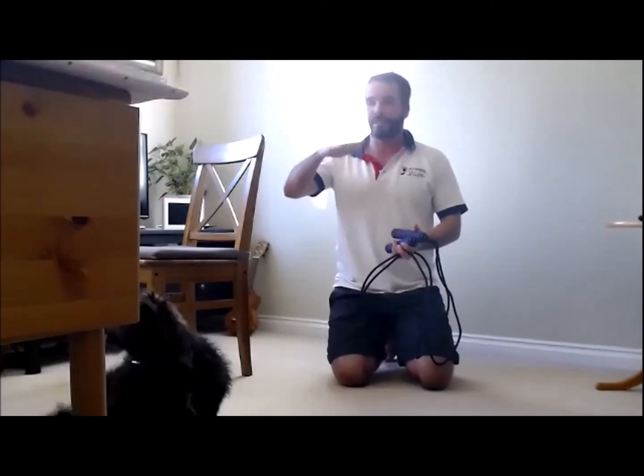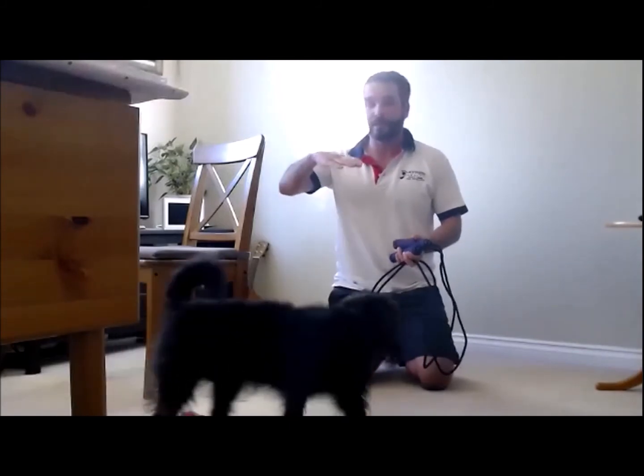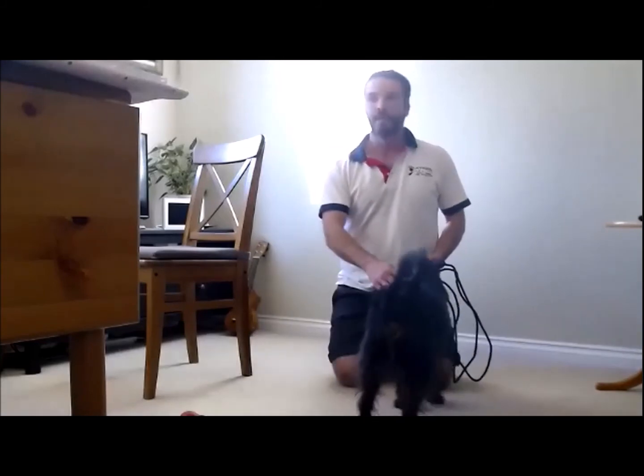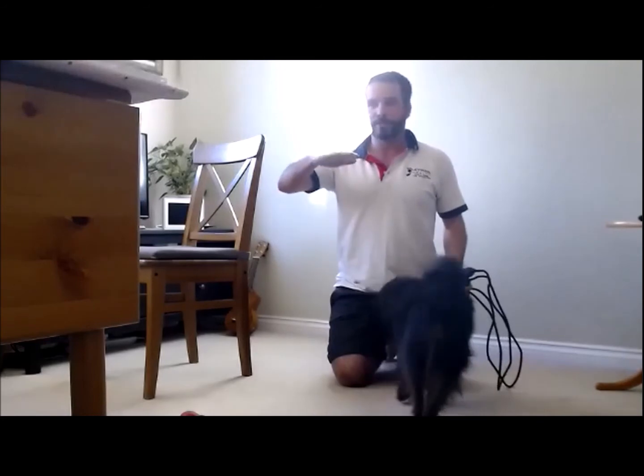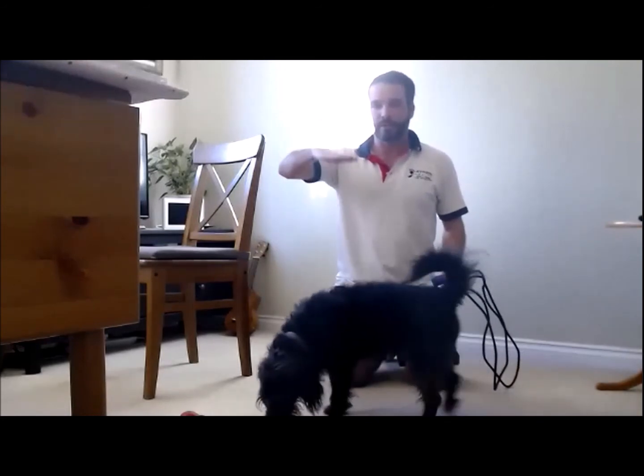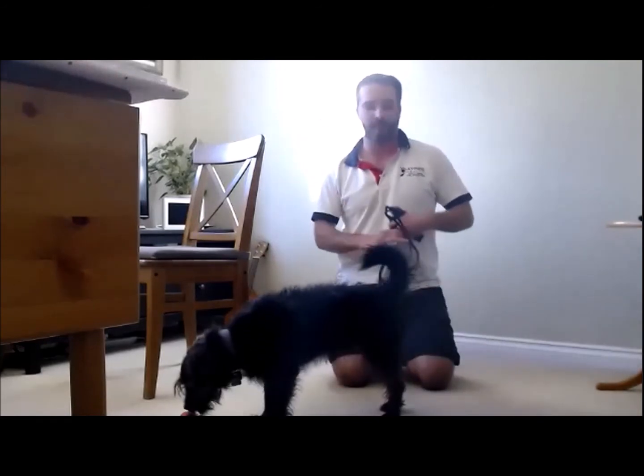It's building elasticity into the tendons, getting them to spring up and down. When we're skipping, we don't want the heel touching the floor. We need to keep on the toes and get elasticity into those muscles, which is absolutely vital to make an efficient running gait.